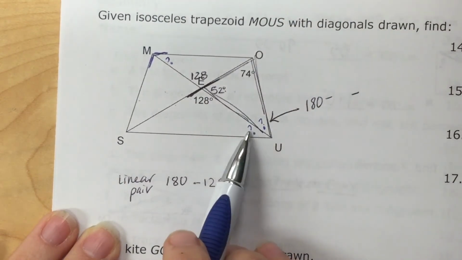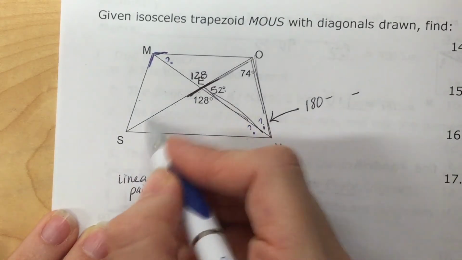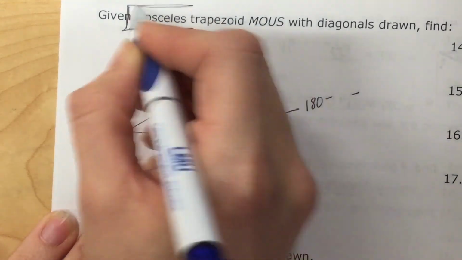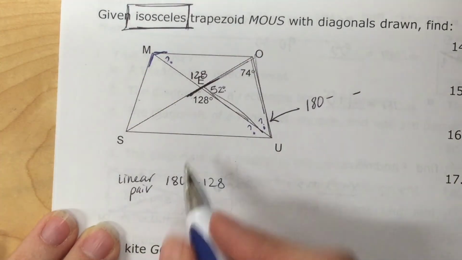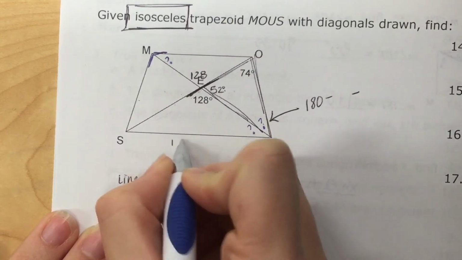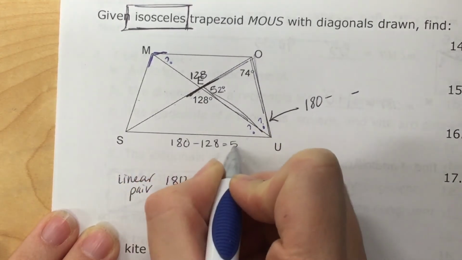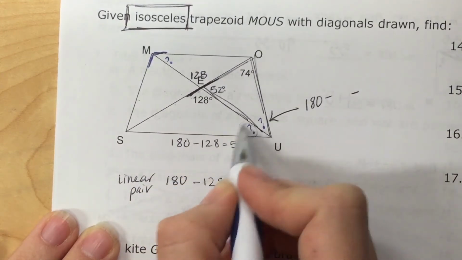And then these last 2 angles, this is because this is isosceles, it means you're going to have 2 angles the same. So these 2 angles right here are congruent. So I'm going to do 180 minus the one that I know. That gives me that 52 again. But now I need to break that 52 up.